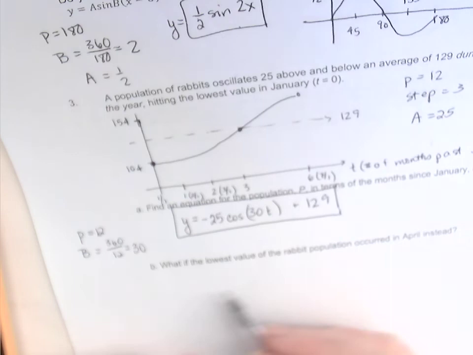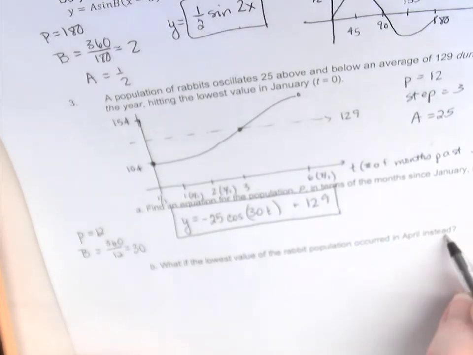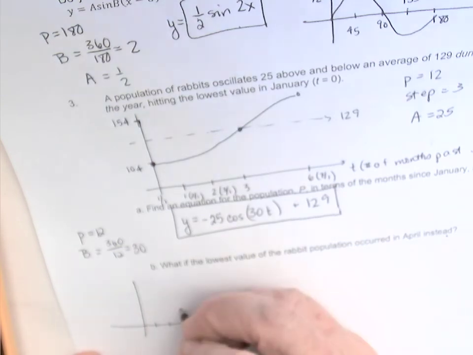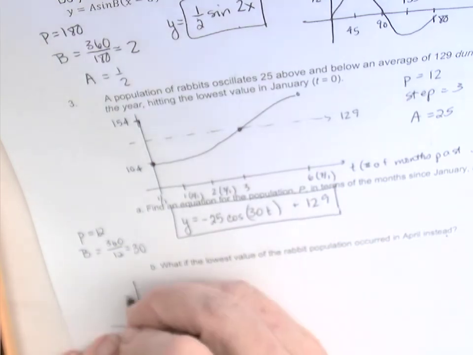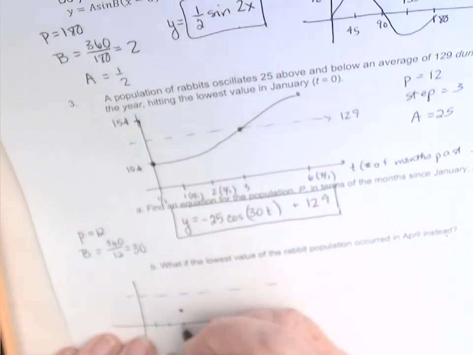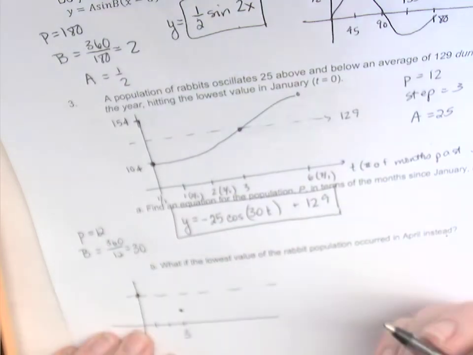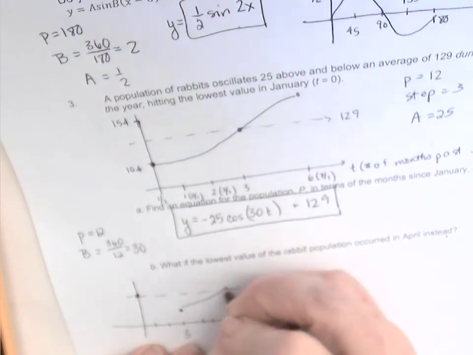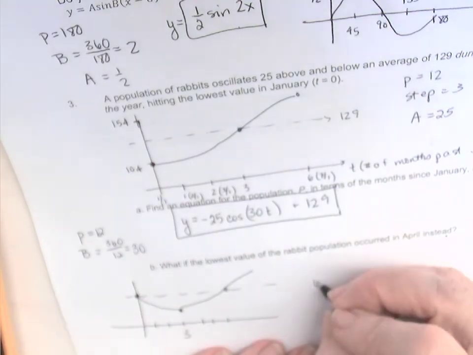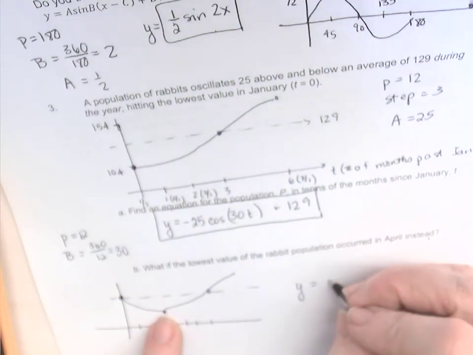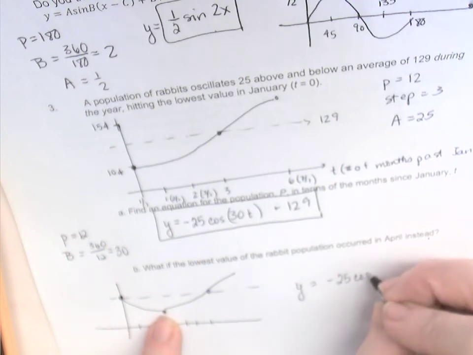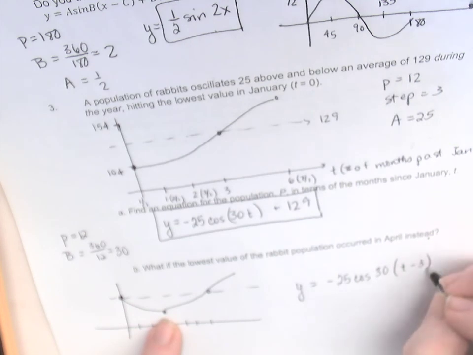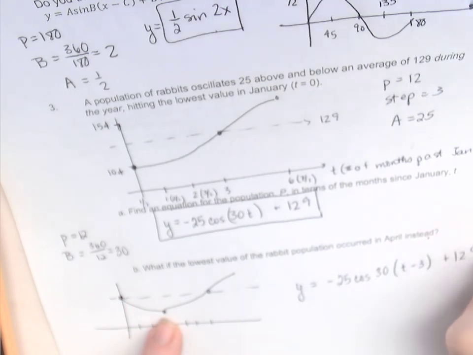Okay, and if the rabbit population occurred in April instead, we'd have something that looks like this, right? We would have something so that the low point is at April, but then 3 months prior to that, since our step is 3, our graph would have been on the sinusoidal axis, as well as 3 after. So we'd have something that looks like this. So this would still be, I would still use negative cosine, negative 25 cosine 30, but then I would have shifted this 3 units to the right, so it would have t minus 3, plus 129.